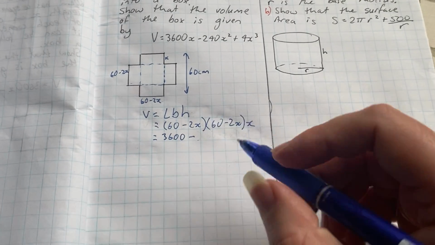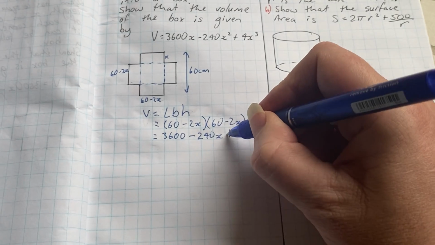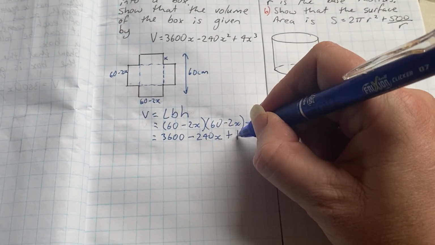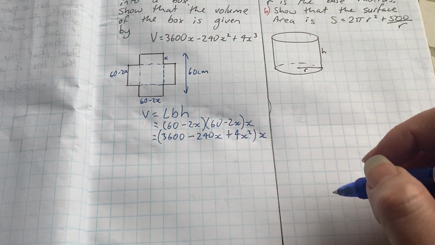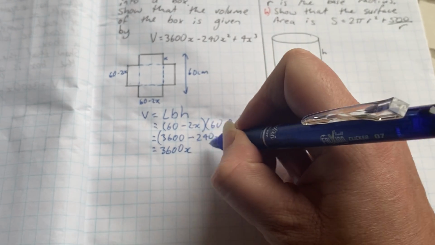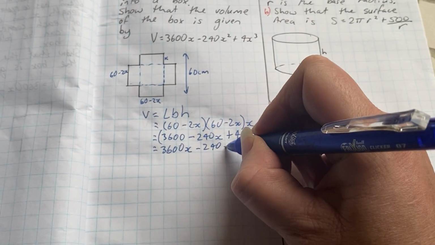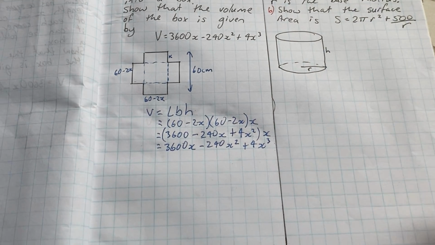So 4 6 is 24, 240x plus this term squared, so 4x squared, and that's all times by x. So that equals 3600x minus 240x squared plus 4x cubed as required.